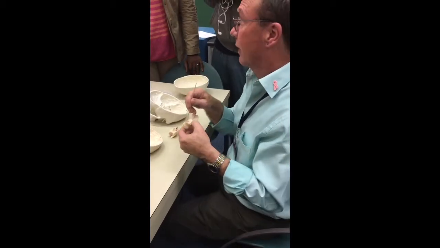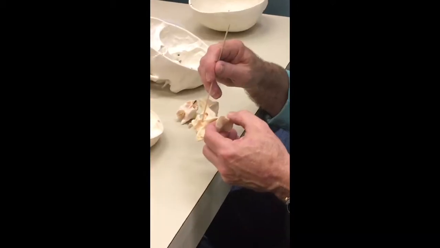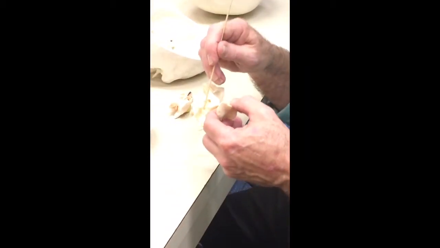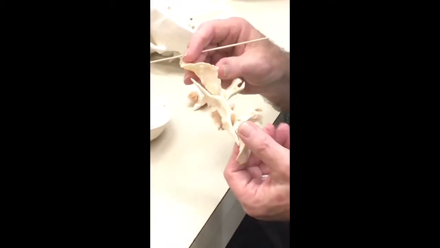This is where the pituitary gland sits. The other name for the pituitary gland is the hypophysis. Now you know why it's called the hypophyseal fossa. I wish it was called the pituitary fossa, but it's not. So don't make that mistake.